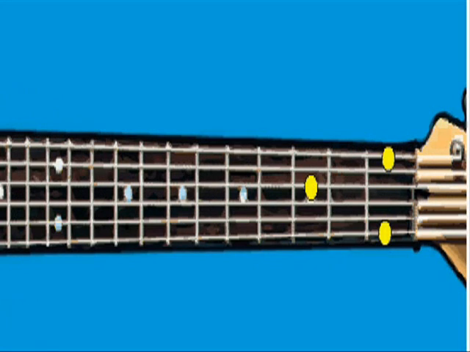Alright, next, memorize the following pattern. This is an octave pattern. If you know the note name on the 6th string, then you'll also know the note names on the 4th and 1st strings as well, because they're octaves and they have the same note name. For example, if you know the note on the 6th string 1st fret is F, then the other notes are also F on the 4th string and on the 1st string.